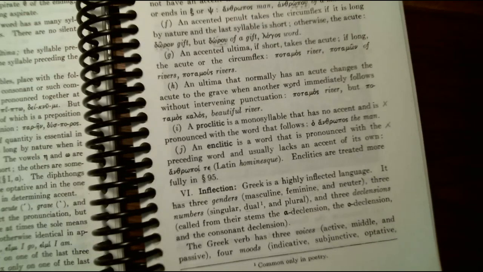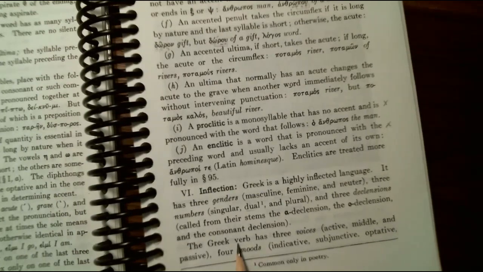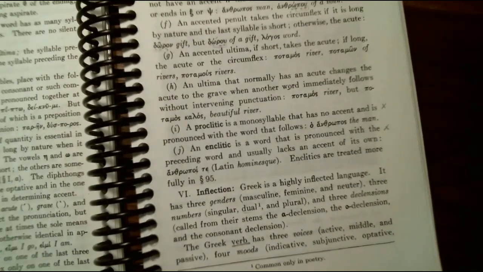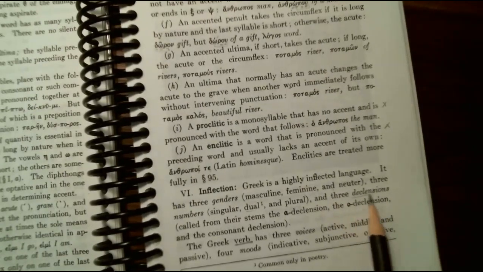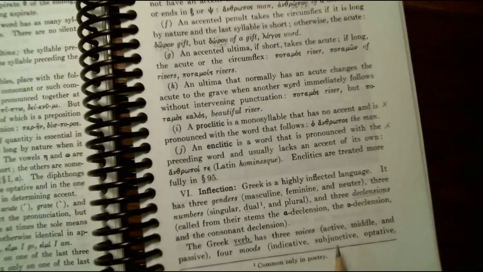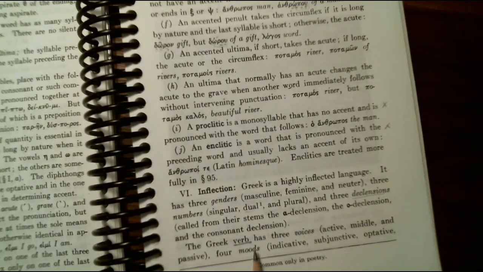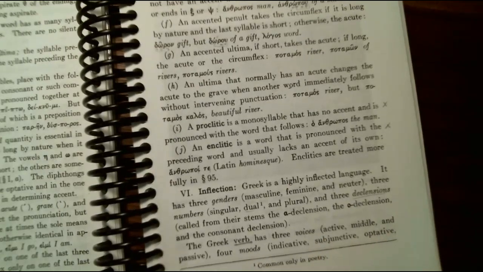4 moods. Again, we're talking about verbs here. This all pertains to verbs. So declensions are nouns. And then the voice and mood, this is all verb stuff that we're talking about here. So active, middle, and passive voices for verbs. That is what's happening to the subject of this verb, right?